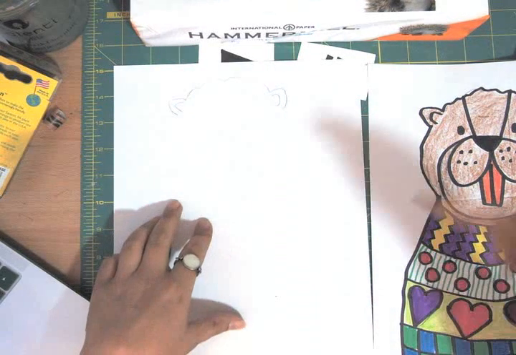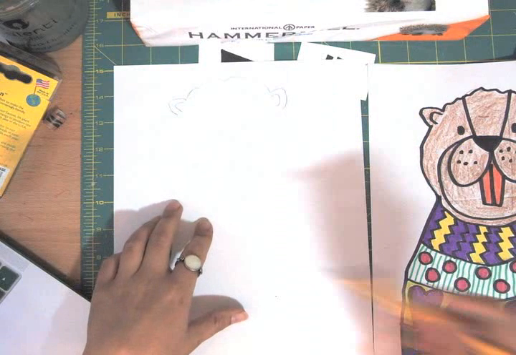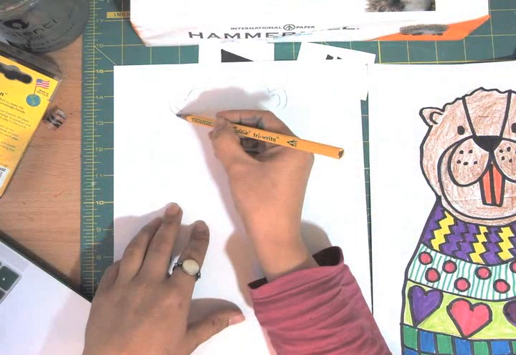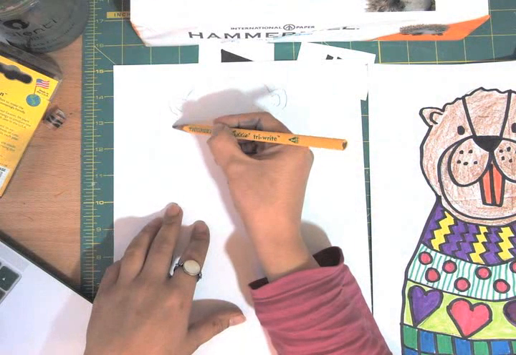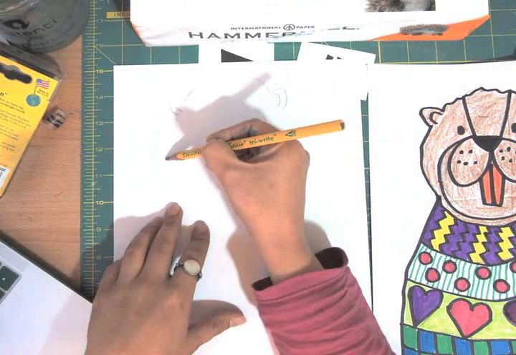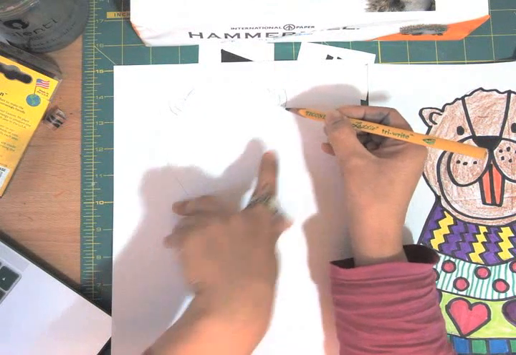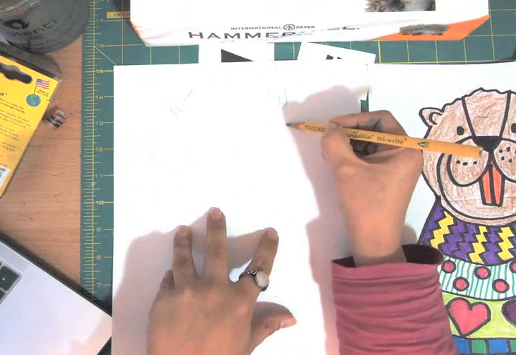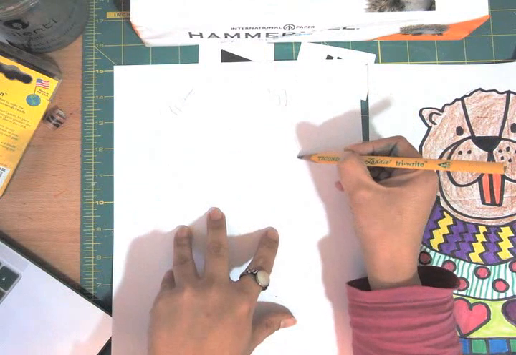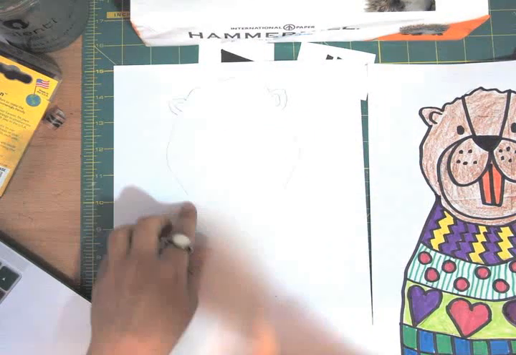And then now let's make the head. We're gonna draw a little diagonal line and then come back just like this. And then the other side we're gonna do the same. We're gonna draw. So now we have the head.